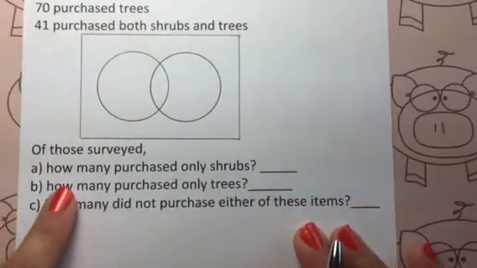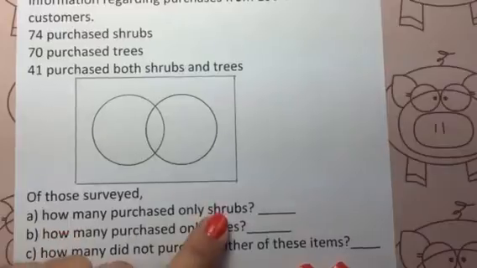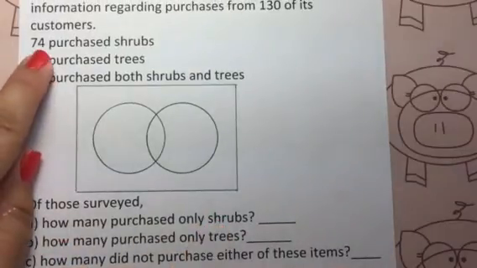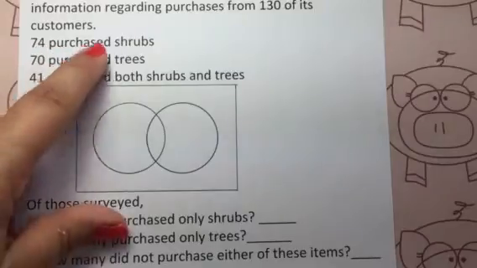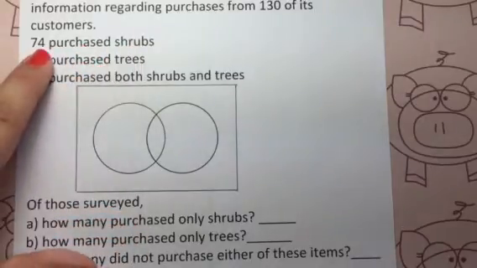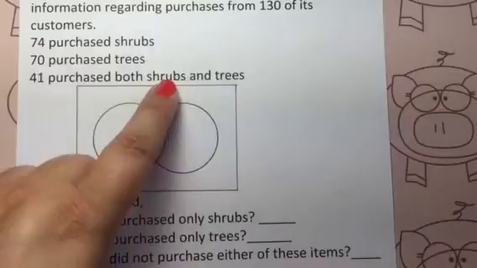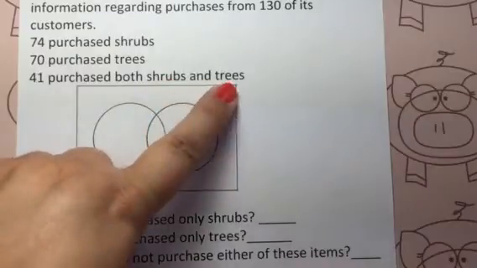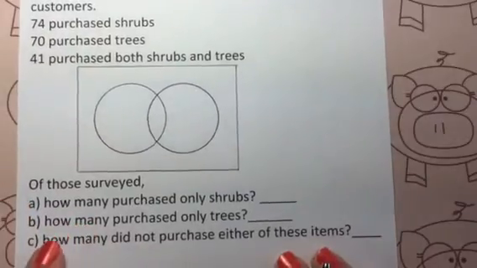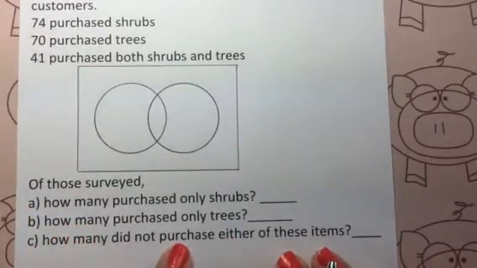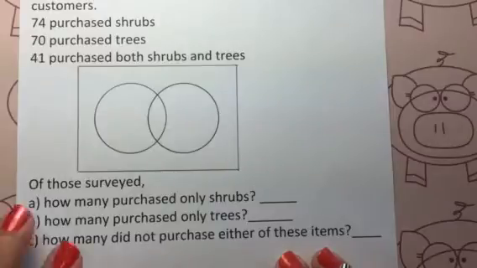Of those surveyed, how many purchased only shrubs? Well, you might be tempted to say 74, but this doesn't say 74 purchased only shrubs, because of these 74, some purchased shrubs and trees, right? Of these 74, 41 purchased shrubs and trees, okay? And then how many purchased only trees? How many did not purchase either one of these?